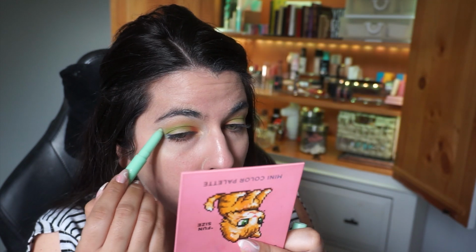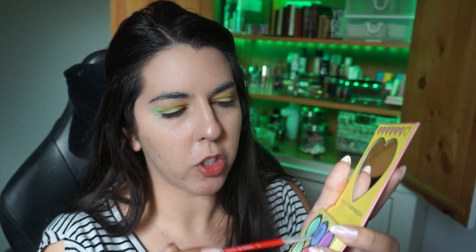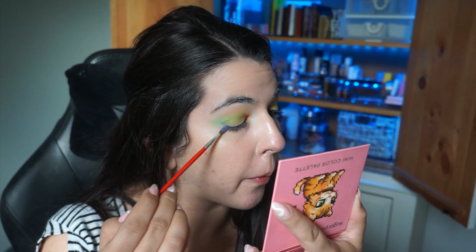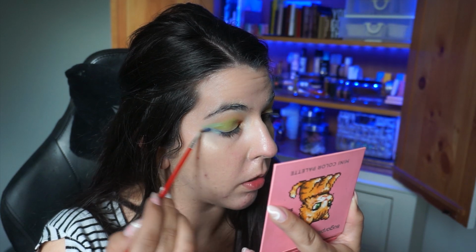I just kind of want that blue to come up as a wing. I can always clean it up afterwards, so I'm not super worried about it, but I'm just going to pick up a load more of that periwinkle shade that we're using and then put it right where we just mapped that shade out.